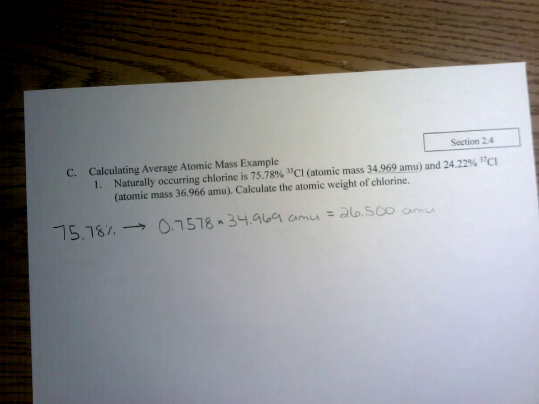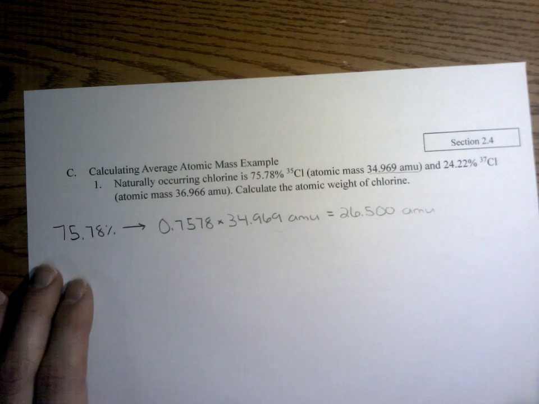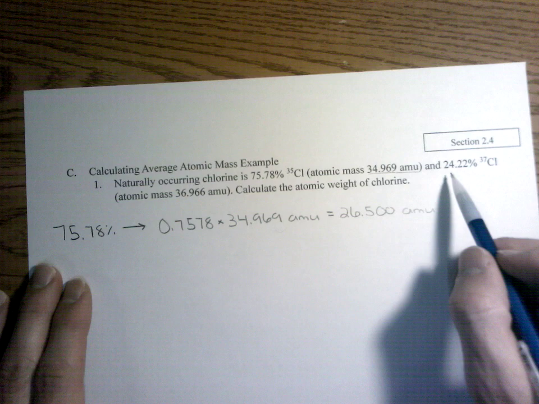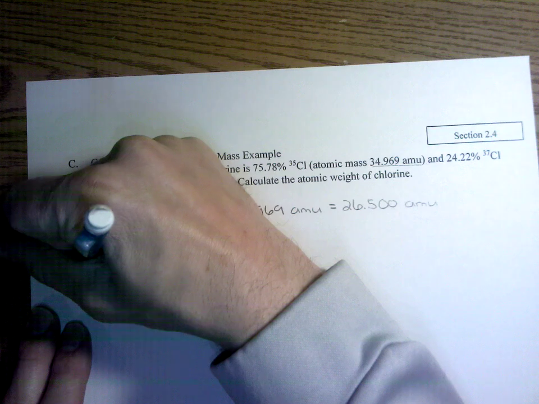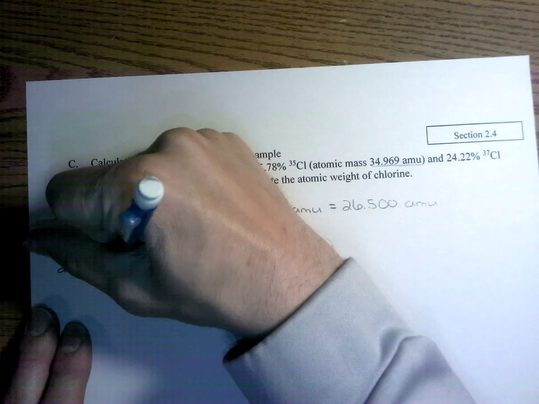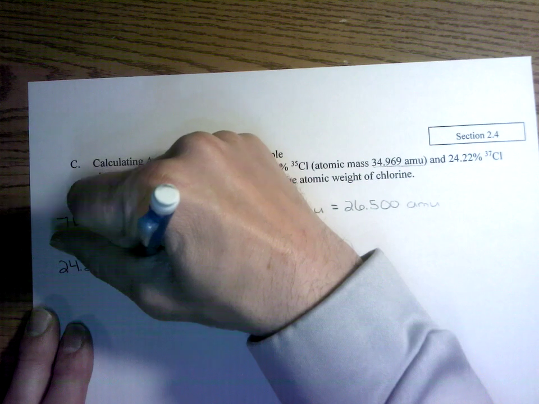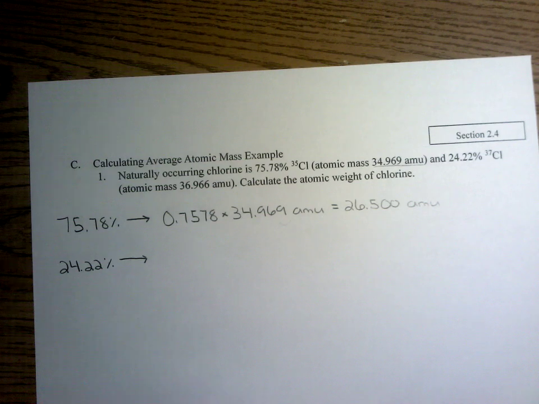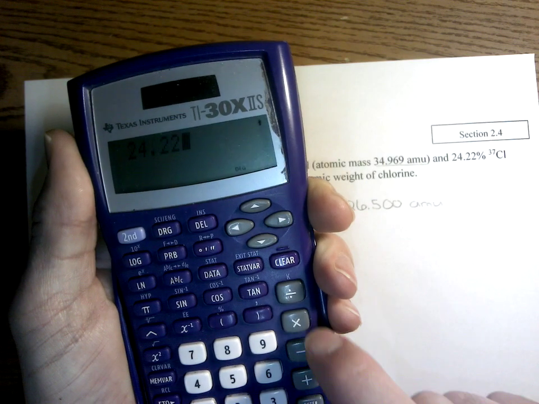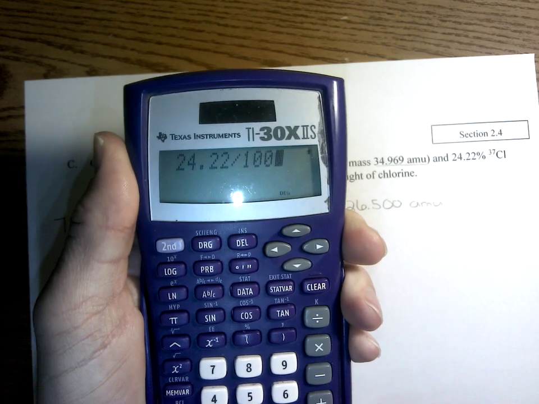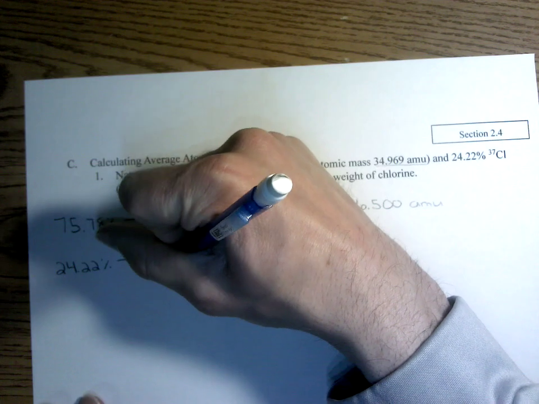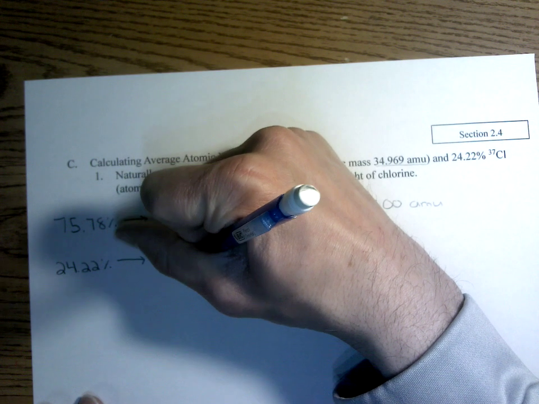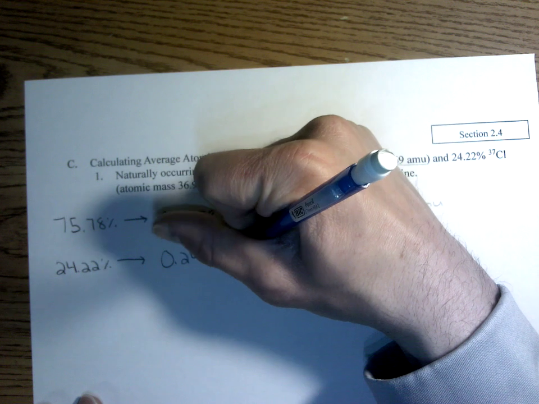And then we do the same exact process for the other isotope. Now keep in mind, the other isotope has a percent abundance of 24.22%. We divide that percent by 100. So we have 24.22 divided by 100, and we press enter. That means we get a decimal of 0.2422.